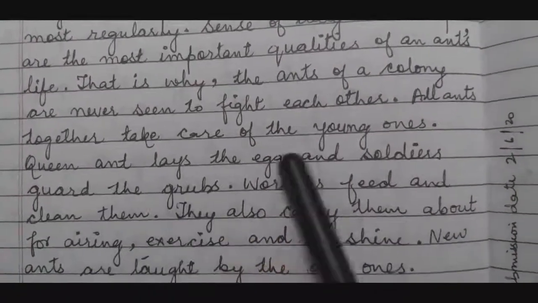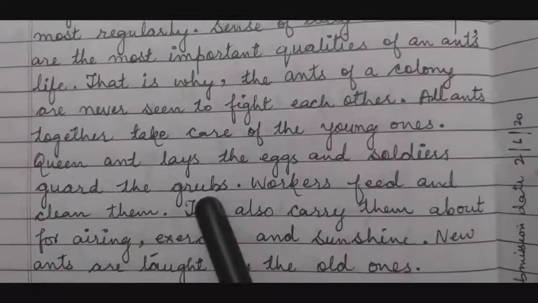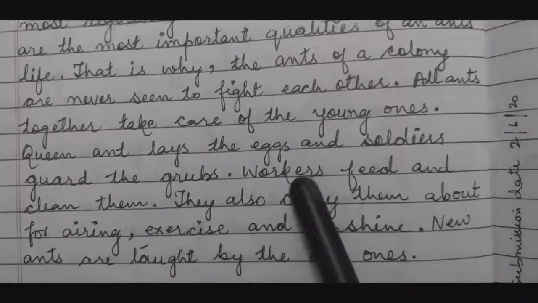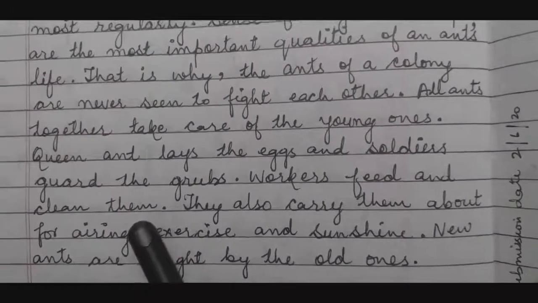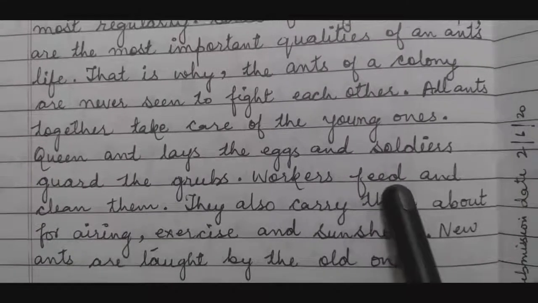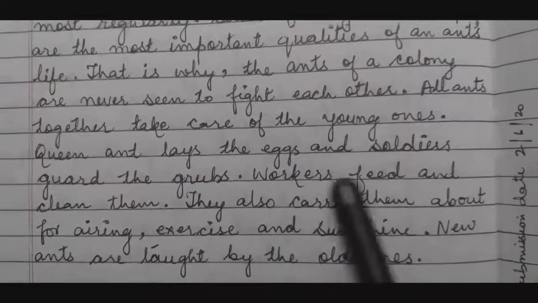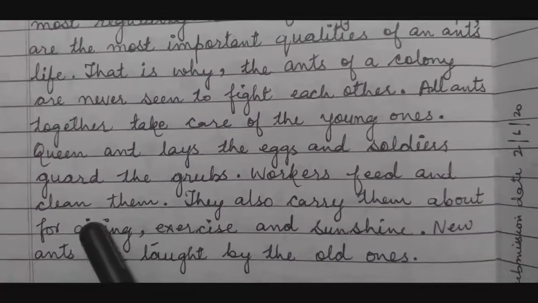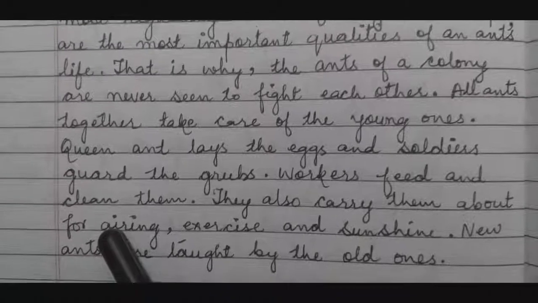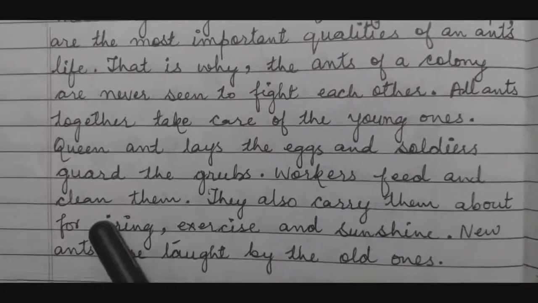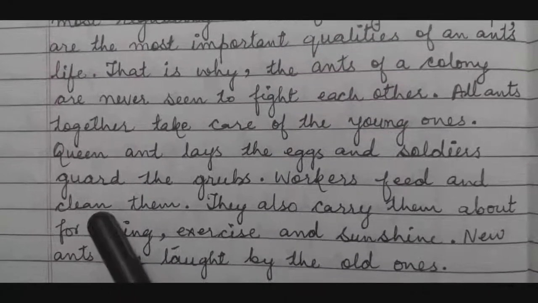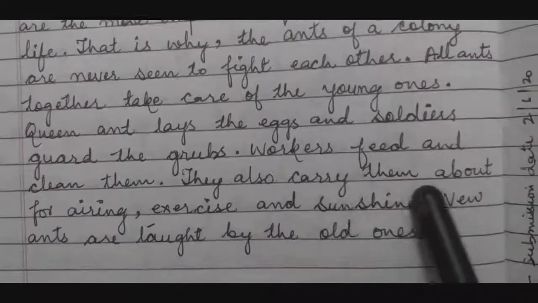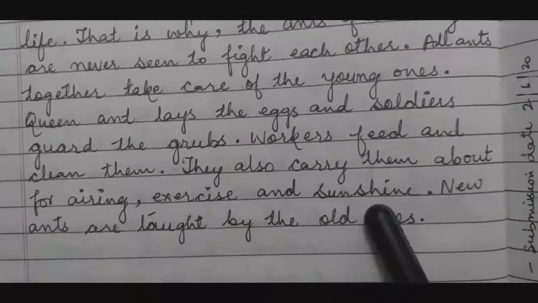Queen ant lays the eggs and soldier guards the grub. Worker feeds and cleans them. Feed means khana khilana. The workers feed them and clean them up, just like we give a bath to our young brothers, sisters, or children. In the same way, even the worker ants clean those grubs in their own way. Fine? They also carry them about for airing, exercise, and sunshine.